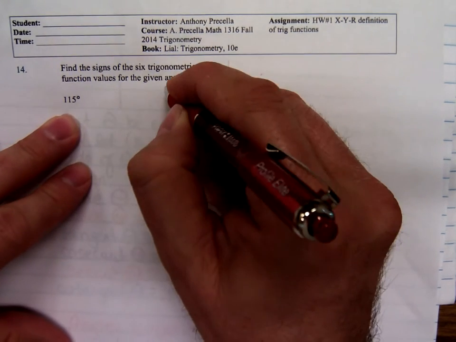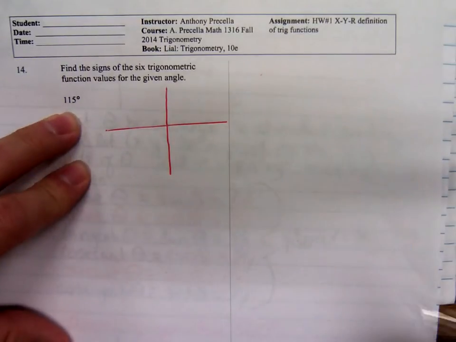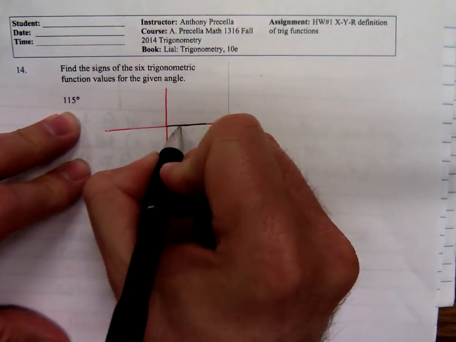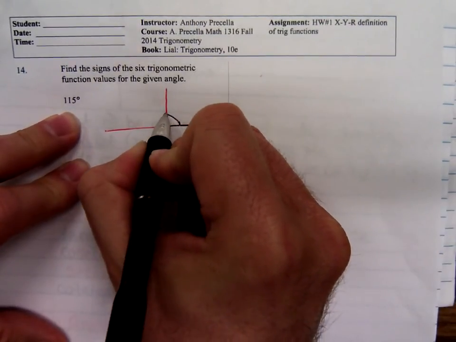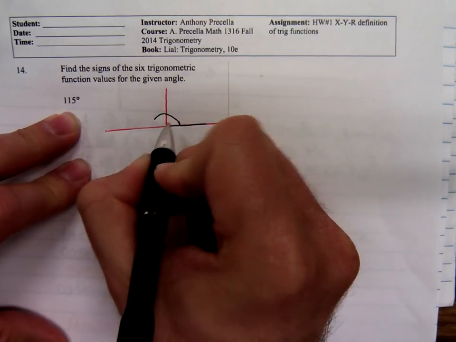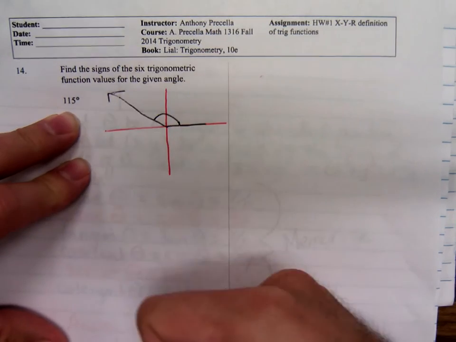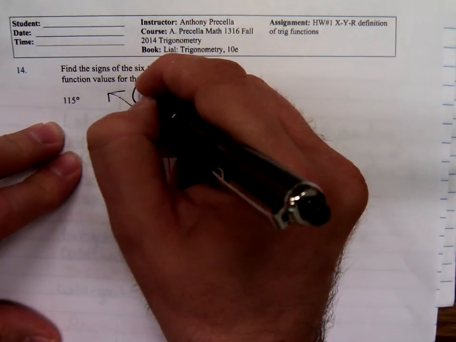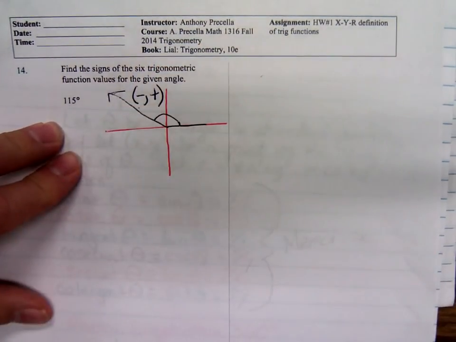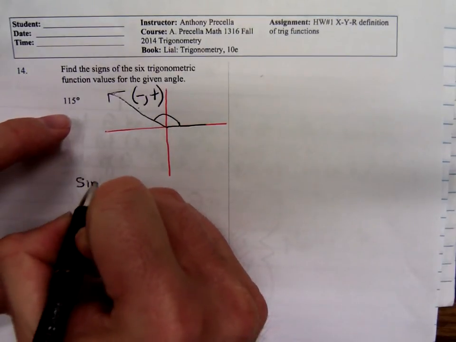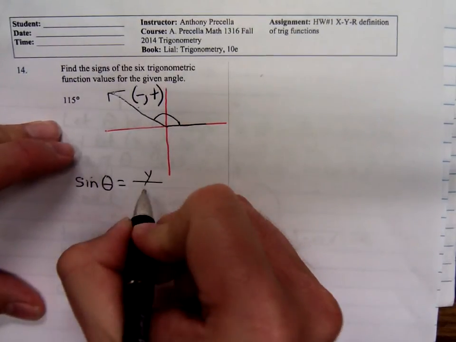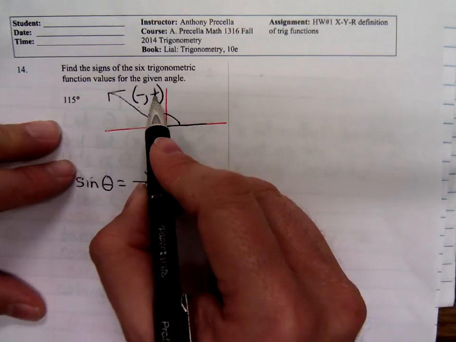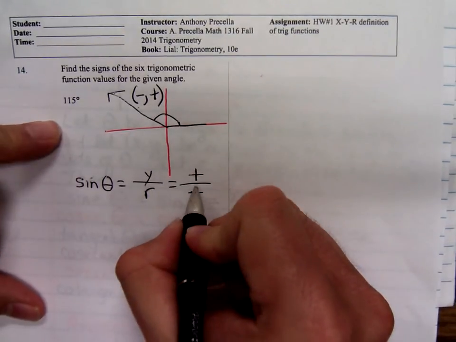Well, let's figure out which quadrant 115 degrees is. If we started here and started moving in a counterclockwise direction, there's 90, then move an additional 25 degrees. So here, this is in quadrant 2. In quadrant 2, x is negative, y is positive. So sine theta is y over r. Y is positive in quadrant 2. R is always positive. So sine theta is positive.